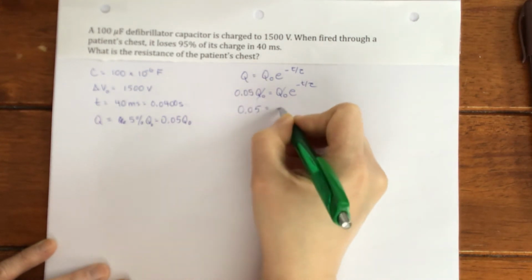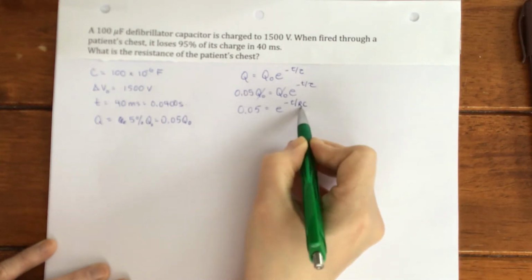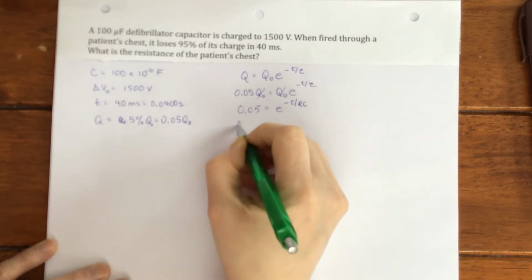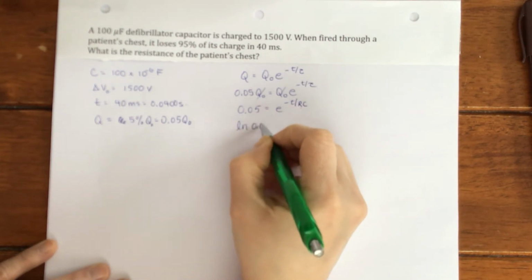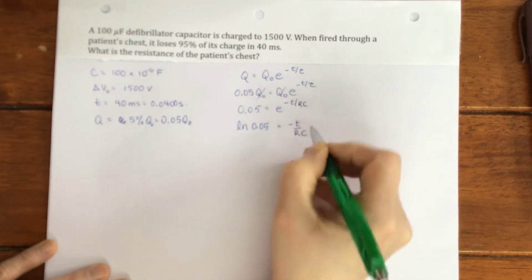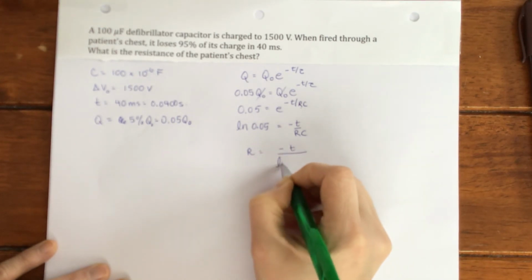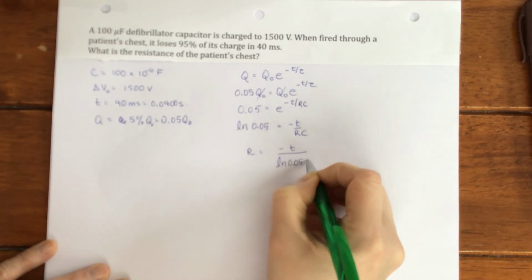Let's remember that tau is R times C. We want to find our R, so we need to get rid of the e. We'll take the natural log of both sides. Then we can solve for our R. R is equal to minus t divided by natural log of 0.05 times the capacitance.